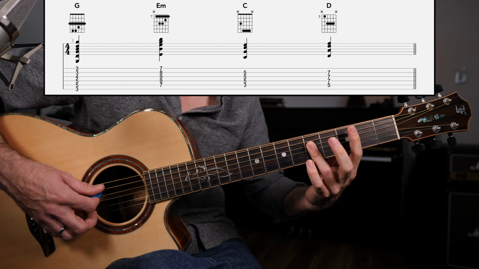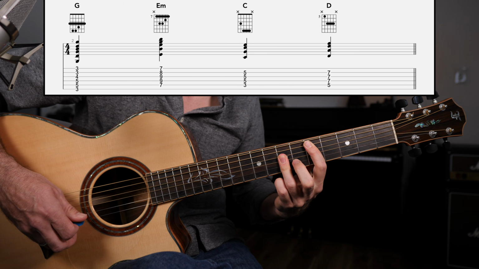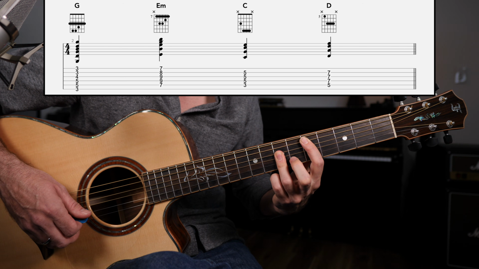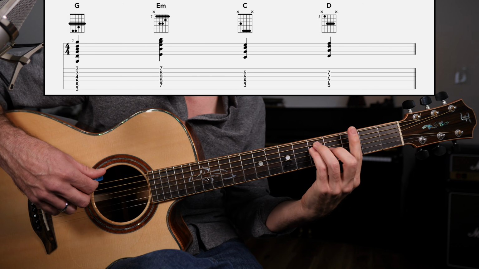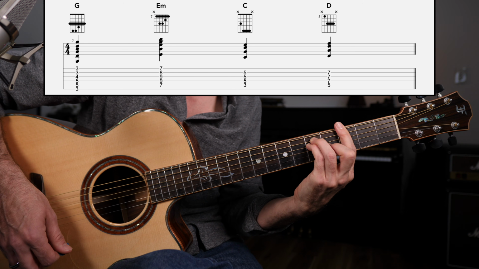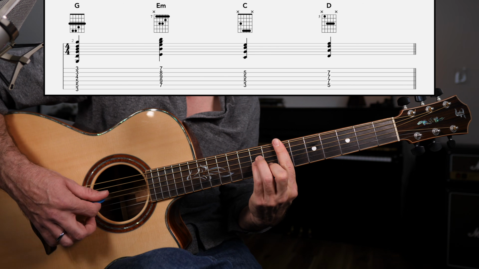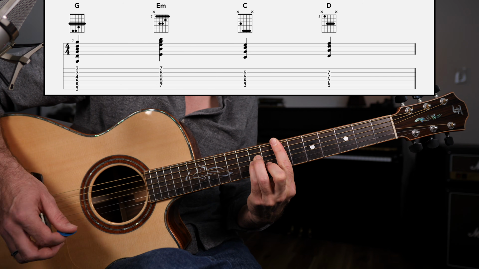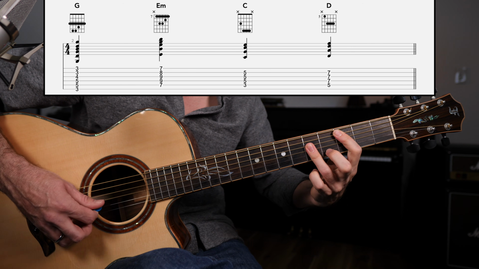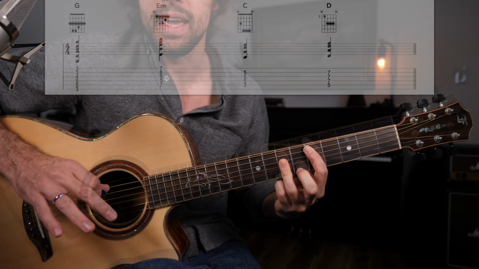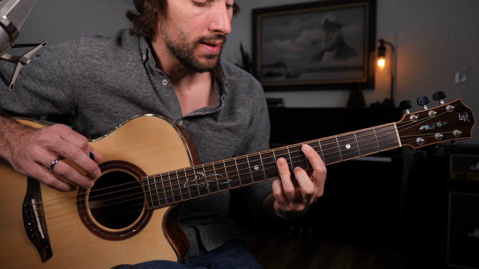Alright, you can take it up a full step for the 5 chord, which is D major. Alright, so let's practice that progression nice and slow. G major. Alright, remember your steps to get into the minor 6 chord. E minor, C major, and D major.